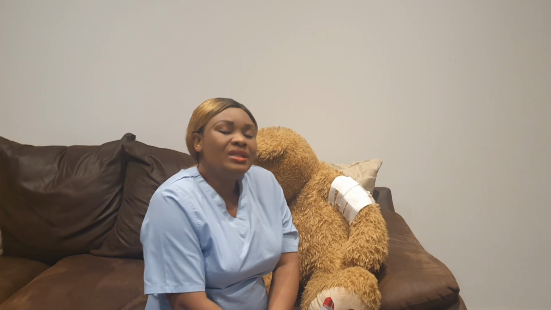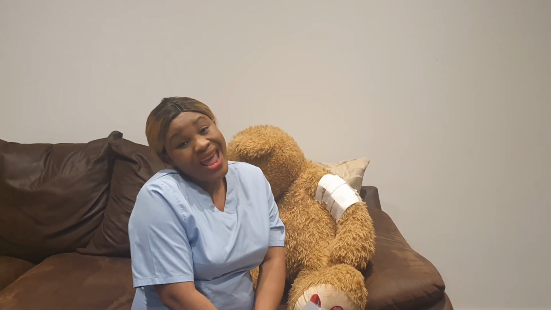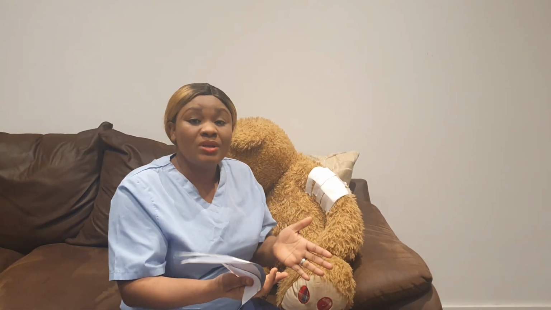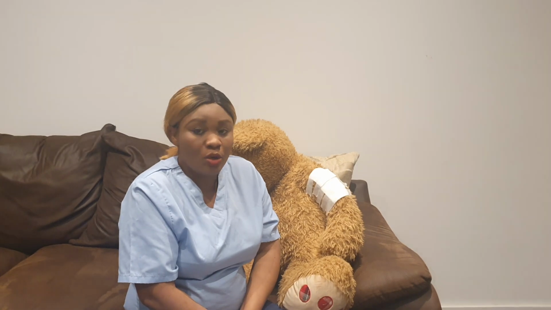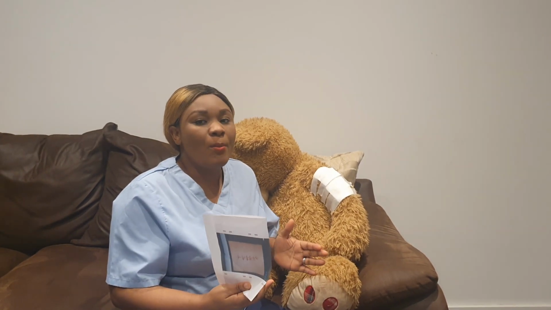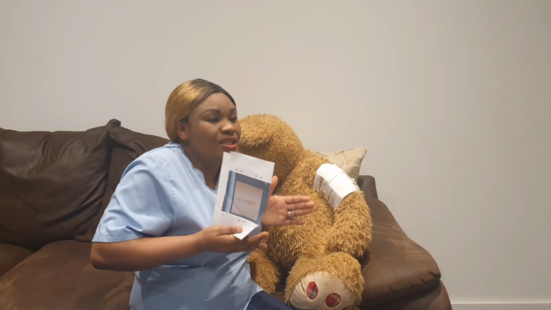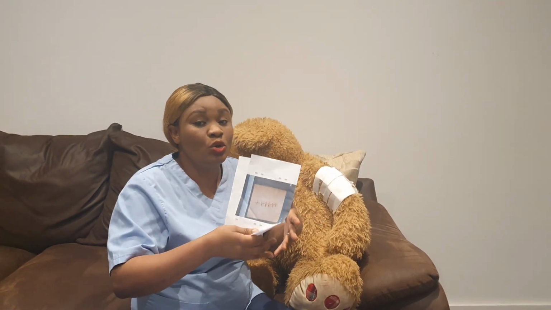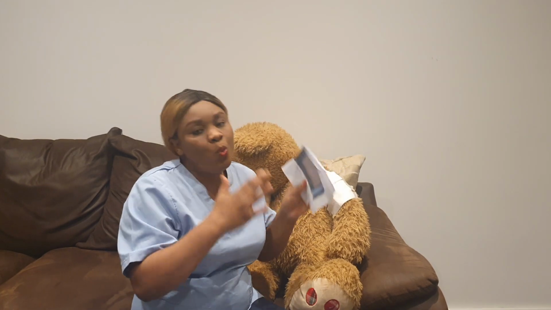All right. So the next thing you go to E. E is for edges. Now, what do we expect you to say for edges? Are the edges well approximated? If they are well approximated, it means there are no defects in the closure. So when we say the edges are well approximated, we are all nurses, we know it is close together, it is almost closing up, there are no defects. And when there are defects in the closure, it means it is not well aligned.